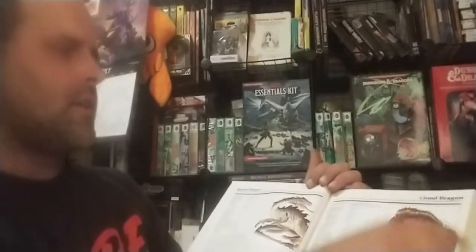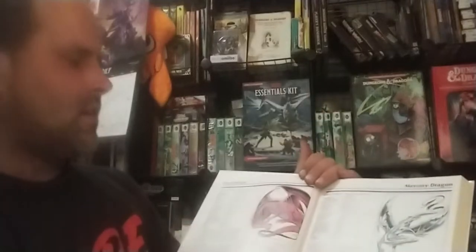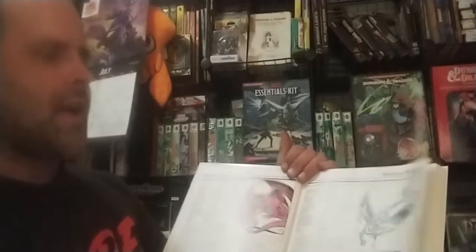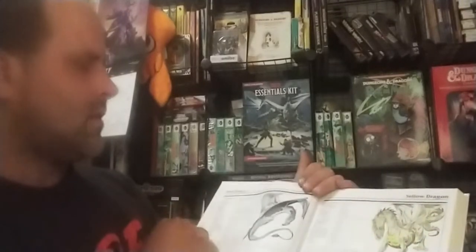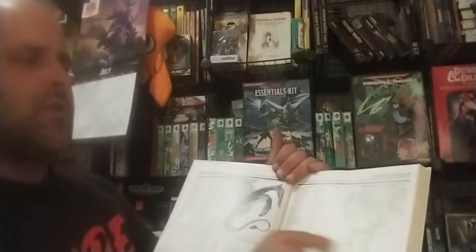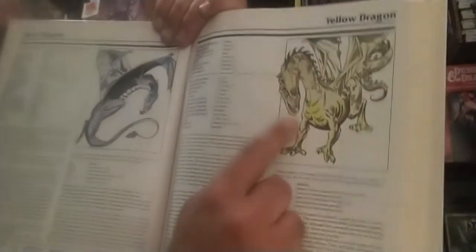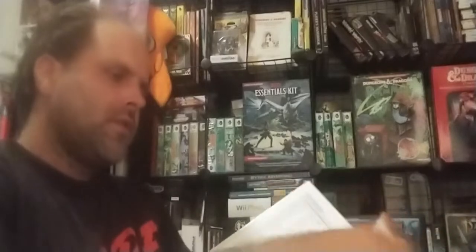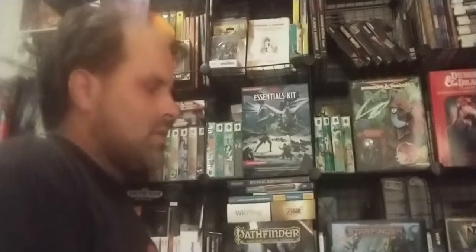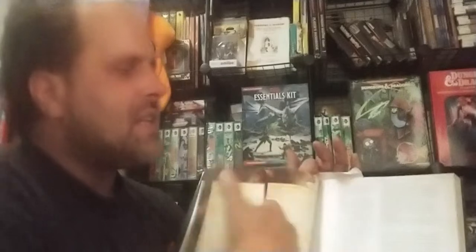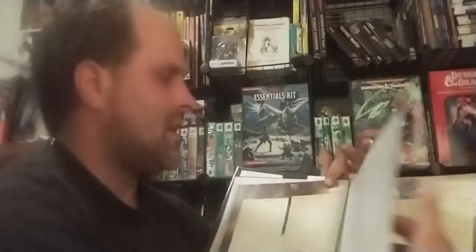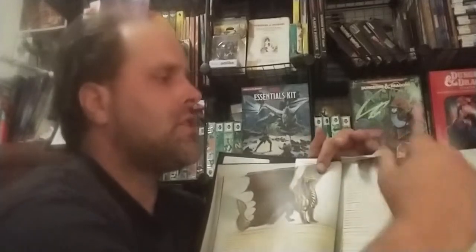You've got a brown dragon, a cloud dragon, deep dragon, mercury dragon, mist dragon, shadow dragon, steel dragon, yellow dragon, which is another type of chromatic, and so forth. I had to drag those out. But anyways, you have a decent variety of dragons in this book, but not nearly the variety in other editions.